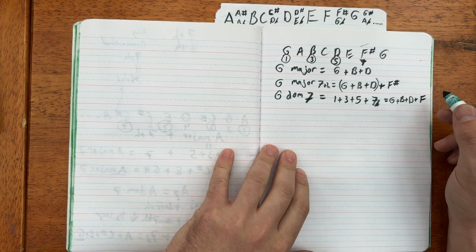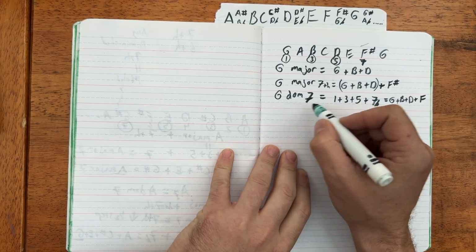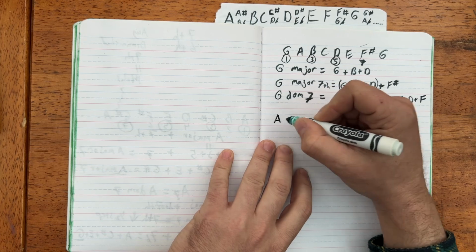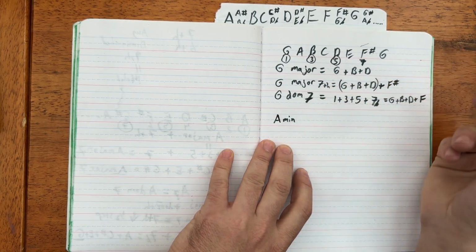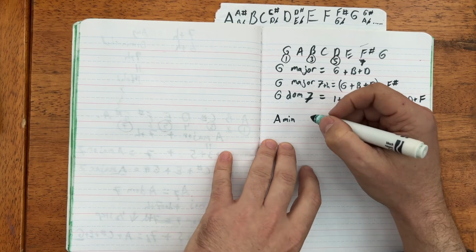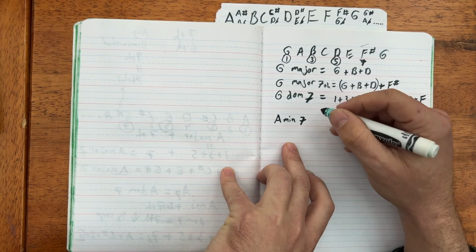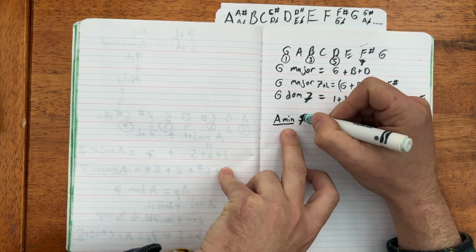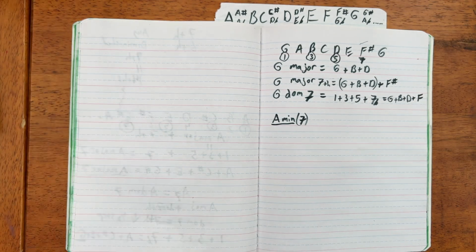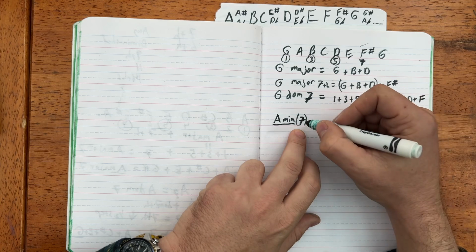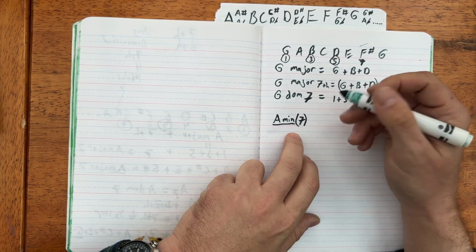The A minor 7 already has this dominant 7 kind of built into it. And let me show you what I mean. I'll just give you an example. So if I want to play an A minor 7, what do you think I might do? Well, how about making an A minor and adding in the 7th note of the scale? Exactly.